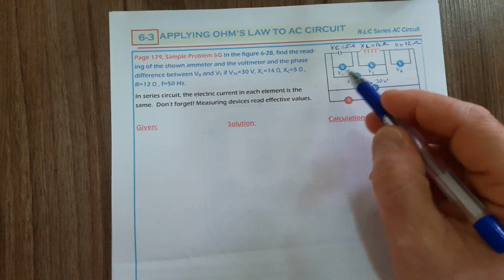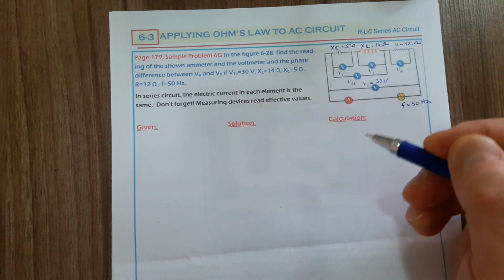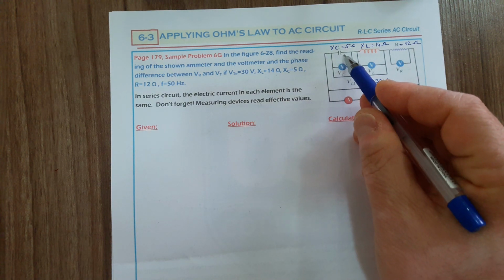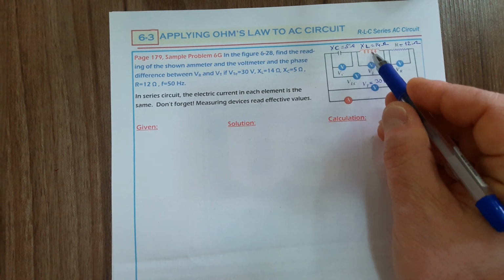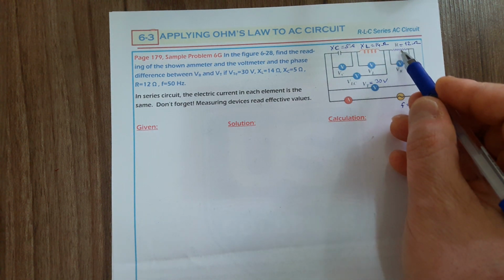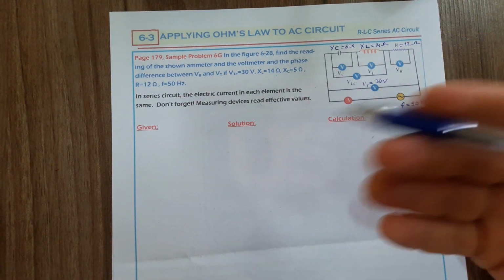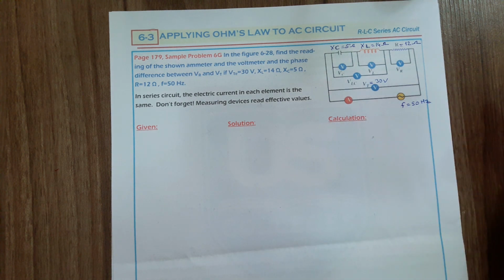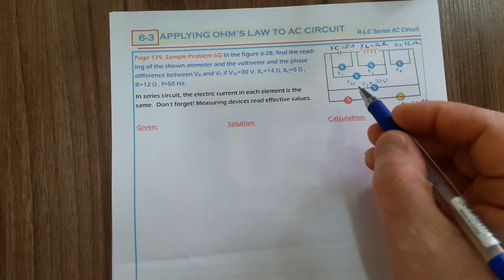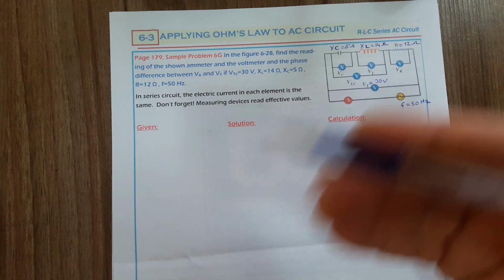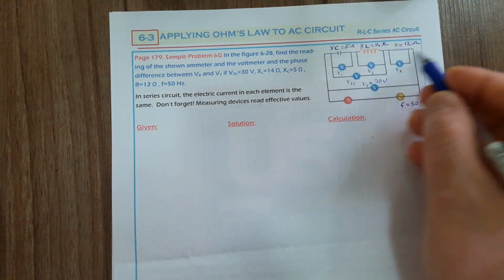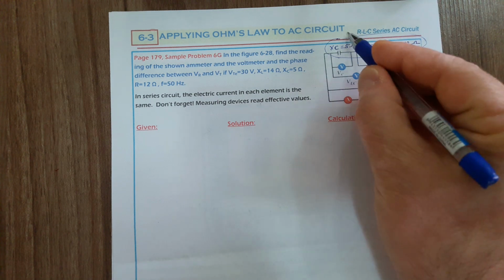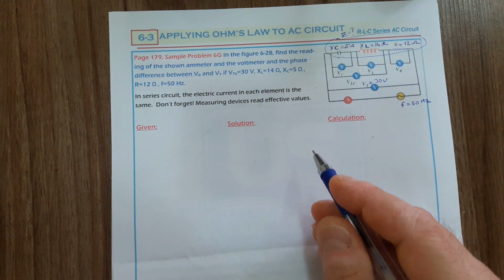So this is a series RLC circuit. We know that in a series circuit the electric current is constant. That is, the electric current of the circuit is equal to the electric current on the capacitor, the coil, and the resistor. These are equal. So we should start with finding the electric current, and then we will find the reading of this ammeter too. But before that, we should use Ohm's law. For using Ohm's law, we should first calculate the total impedance of this RLC circuit. We should first find this.